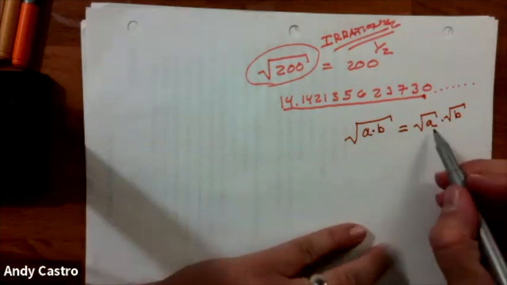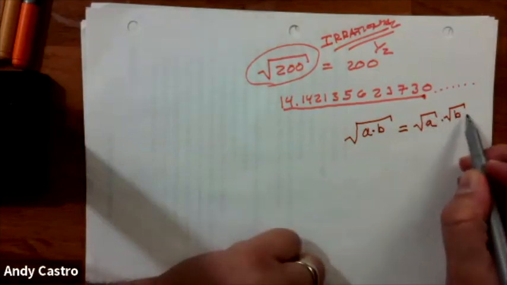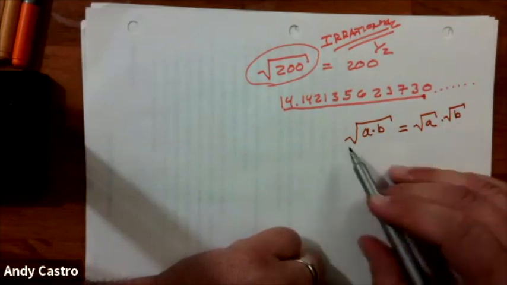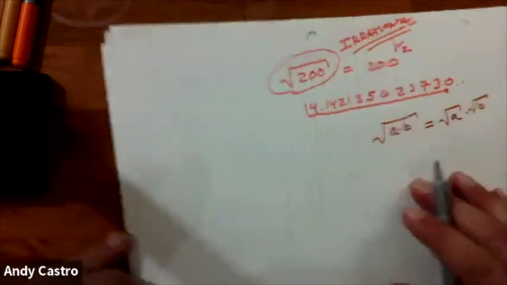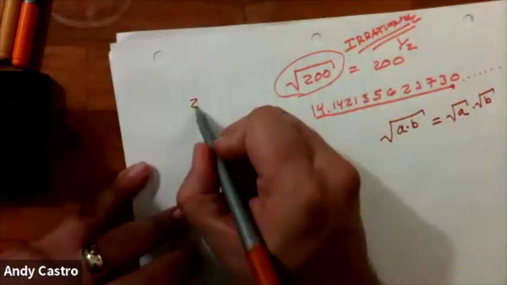And vice versa. If I have the square root of a times the square root of b, that's the same thing as the square root of a times b. So I'm going to use that. Let me show you how.